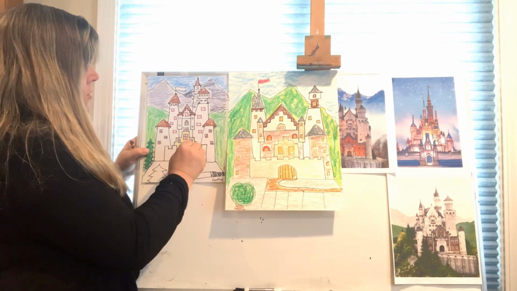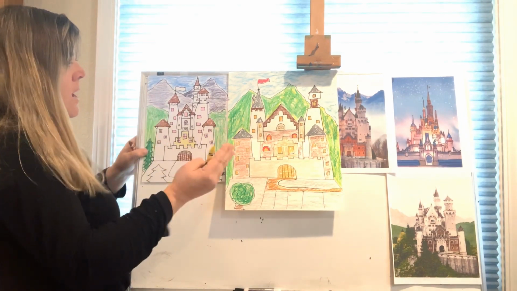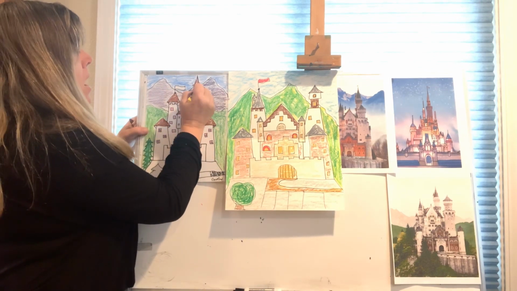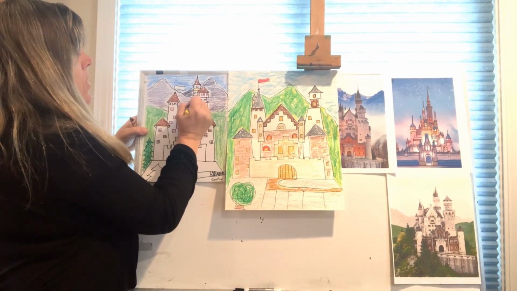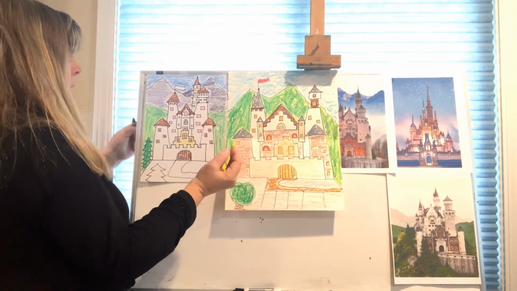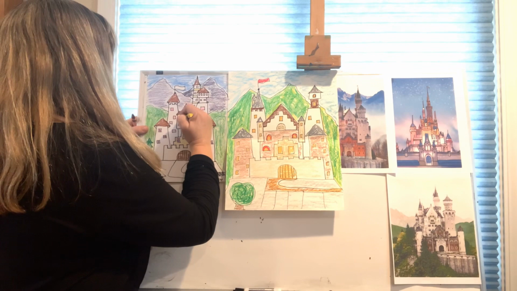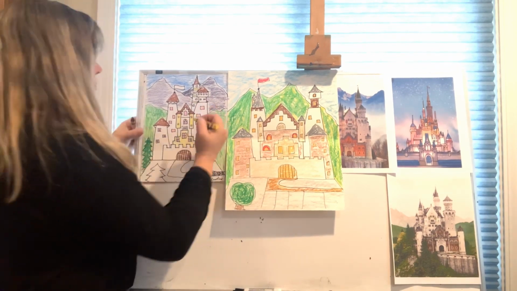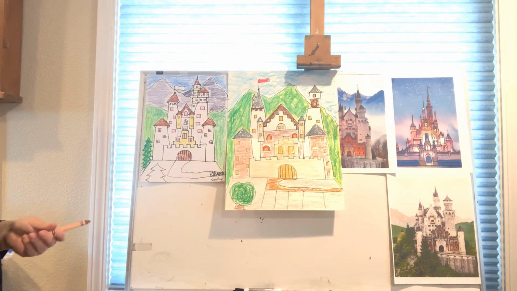So remember, we need to use the color 3 times for it to have rhythm. So I've used it once there. I'm going to use it up here and here and here. So this is like a second one. And then I might put it in here for a third so that it will have rhythm in the color. Okay, then I'm kind of done with the yellow.